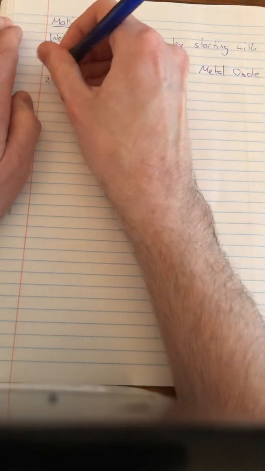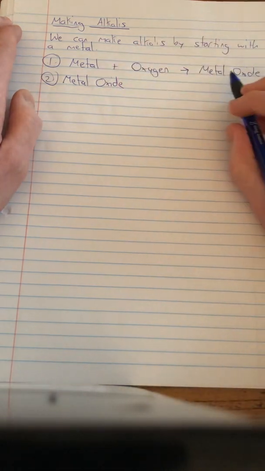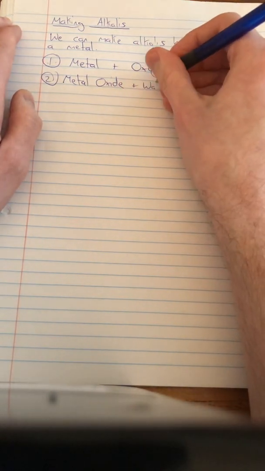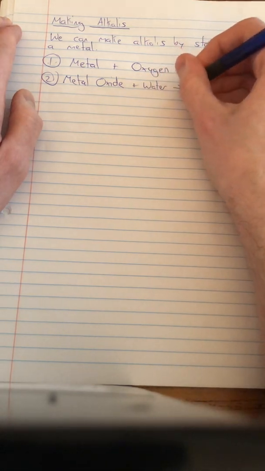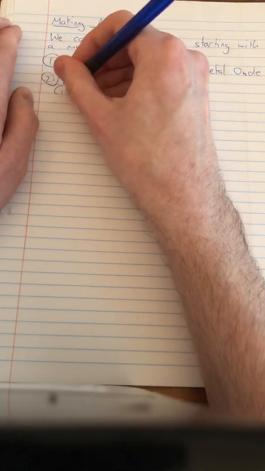Now our second step is we take that metal oxide that we've created, we dissolve it in water, and what we actually get, only if it is soluble, I'll make the note there.